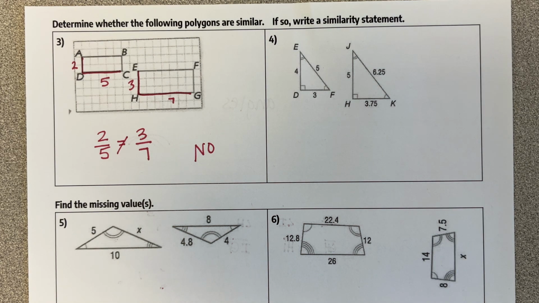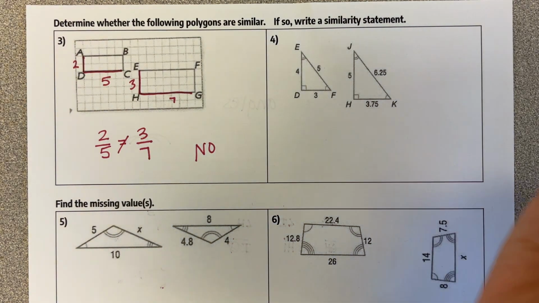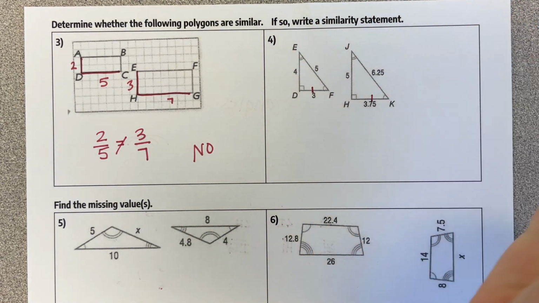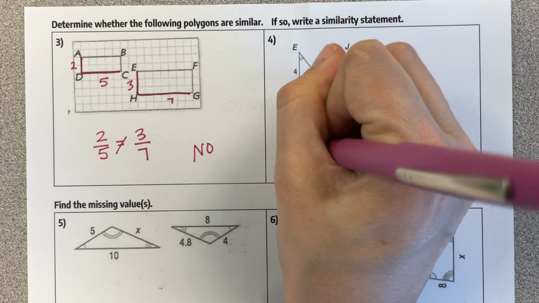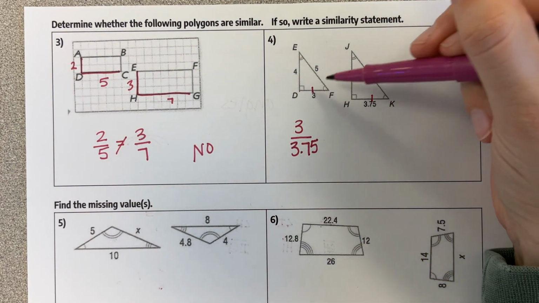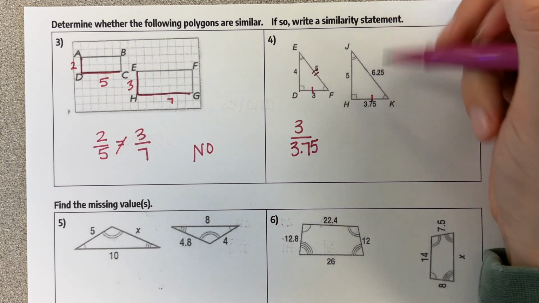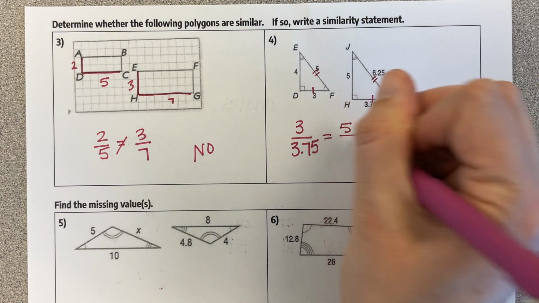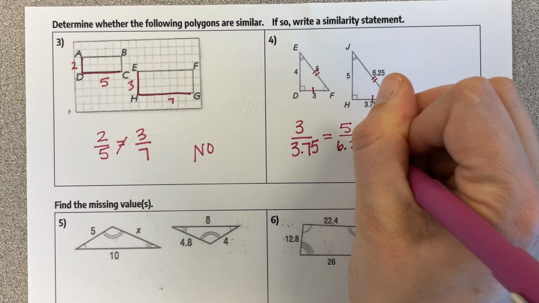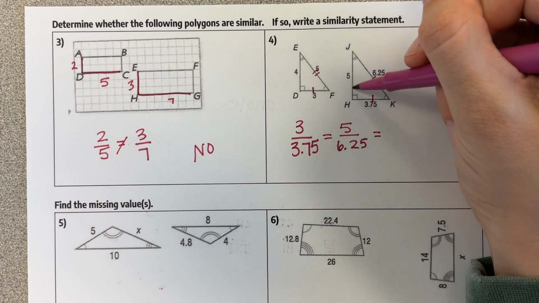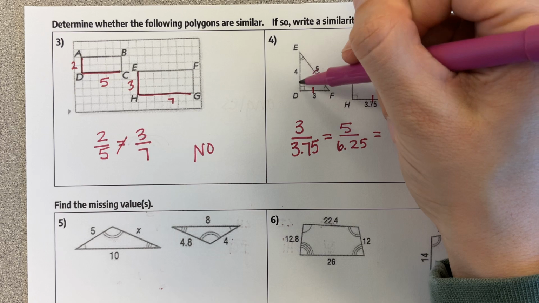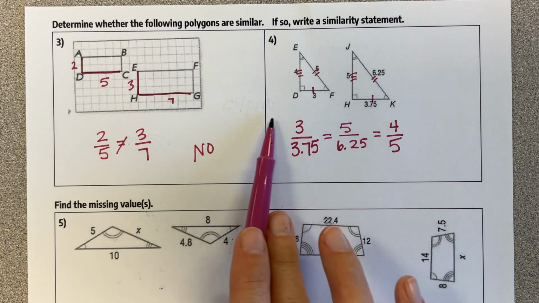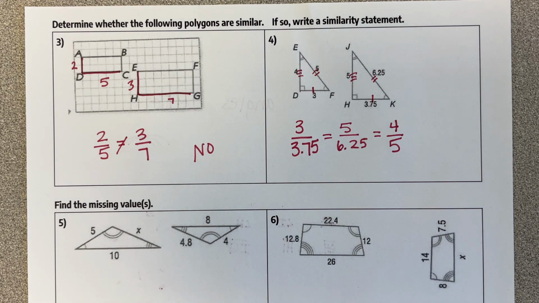Okay, number 4. First, I want to look at my similar sides. I have the right angle to the 1, so this side is congruent to that side. So 3, we are comparing to 3.75. I've got the 1 angle to the 2 angles right here, 1 angle to the 2 angles right there. So we're saying, is that similar to 5 to 6.25? And the last one, 2 to the right angle, 2 to the right angle is 4/5.